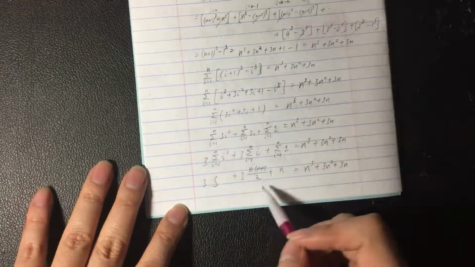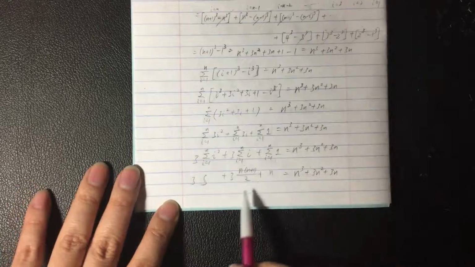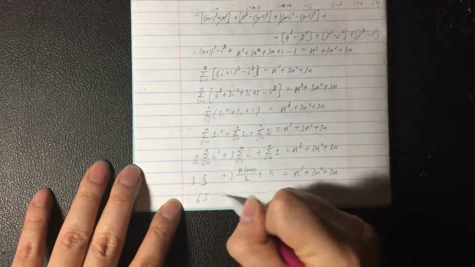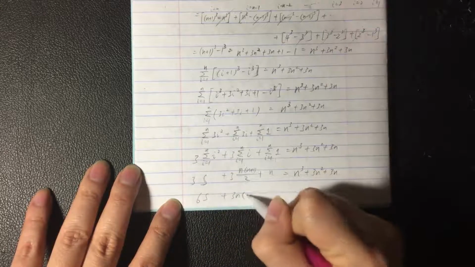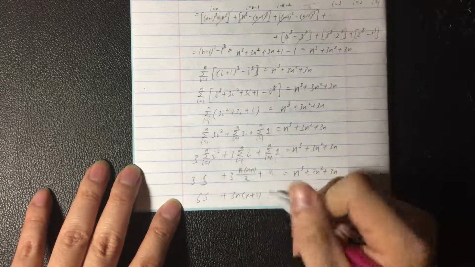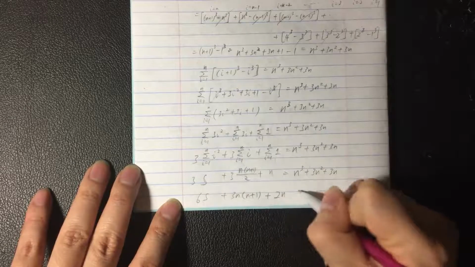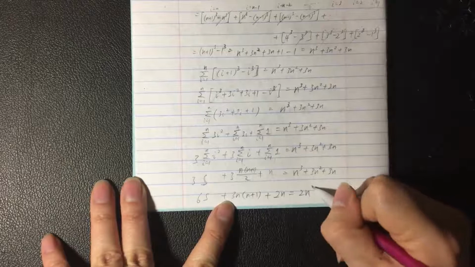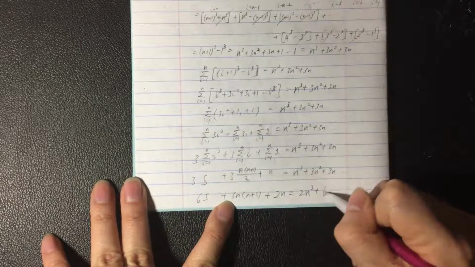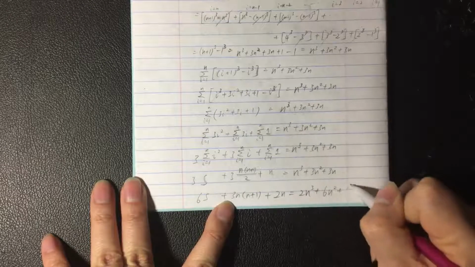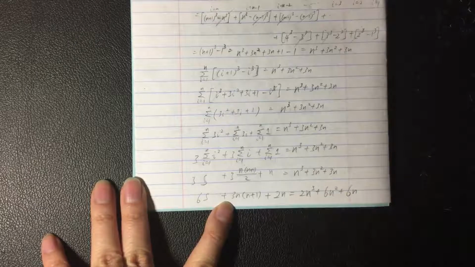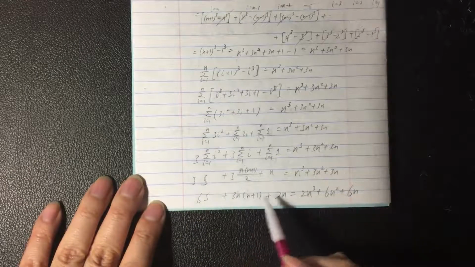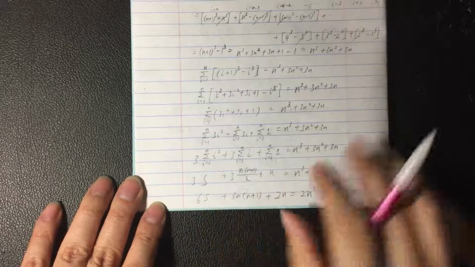So to make it easier, I multiply both sides by 2, which makes 6s plus 3n times n plus 1 plus 2n equal to 2n cubed plus 6n squared plus 6n. Then I try to distribute 3n and combine like terms.